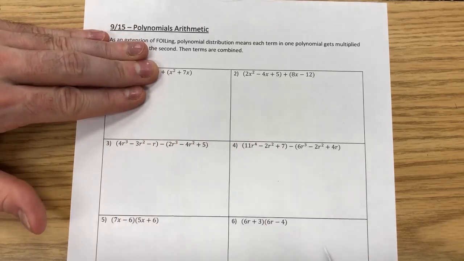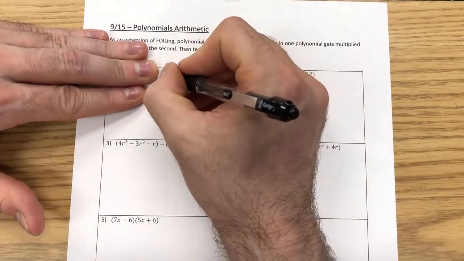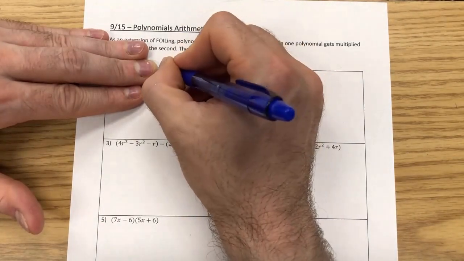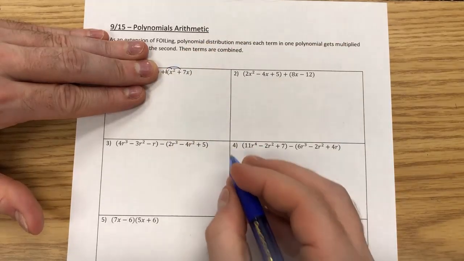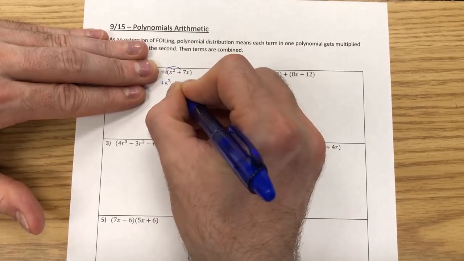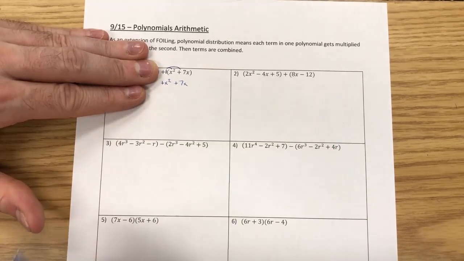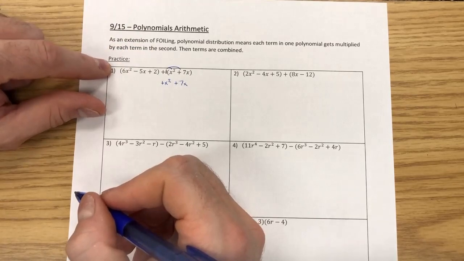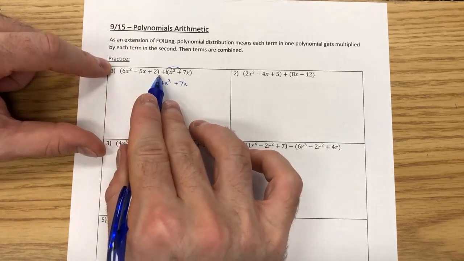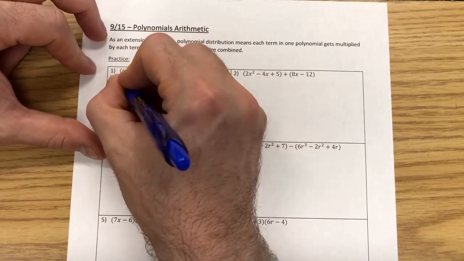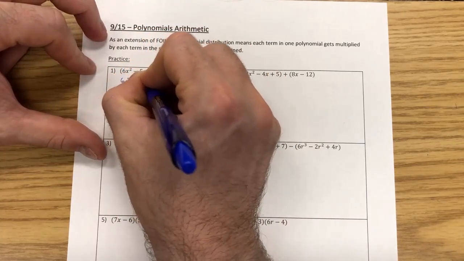We only consider what's immediately outside. And in this case, that is an invisible 1. So we're actually going to distribute this 1 to each of these terms. We get x squared times 1. We get 7x times 1. Neither of them change. And because nothing is distributed over here, there are no terms to combine inside, we're going to simply drop the parentheses on the other one. 6x squared minus 5x plus 2.